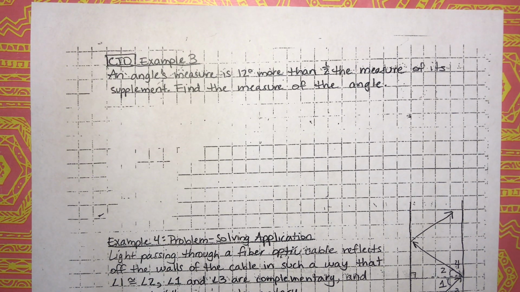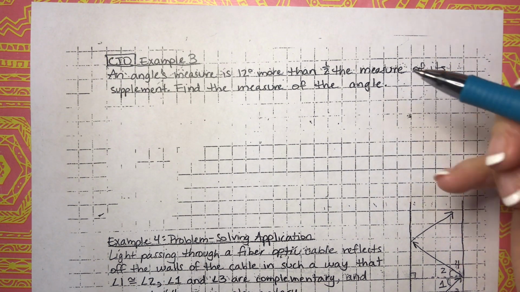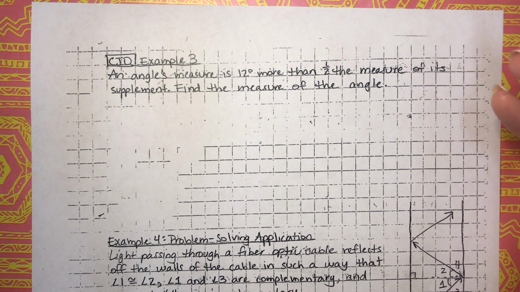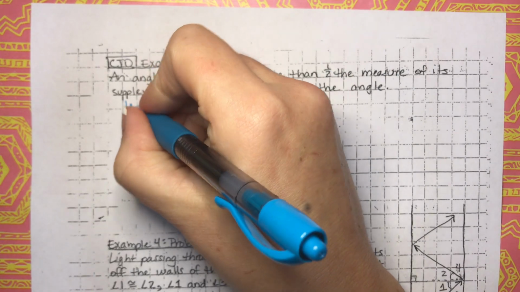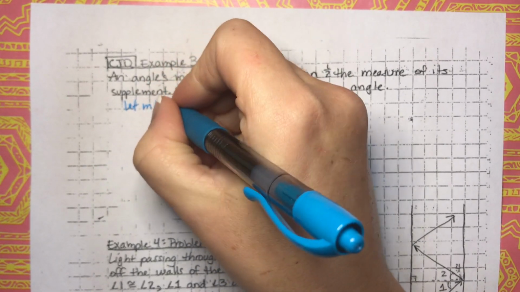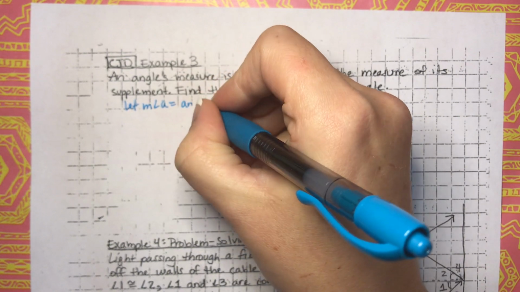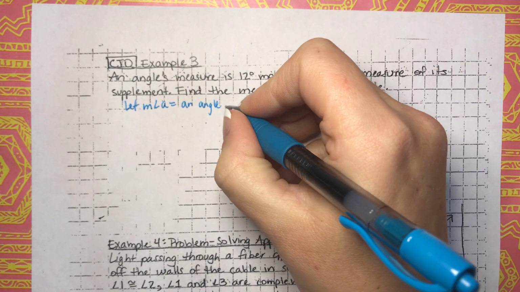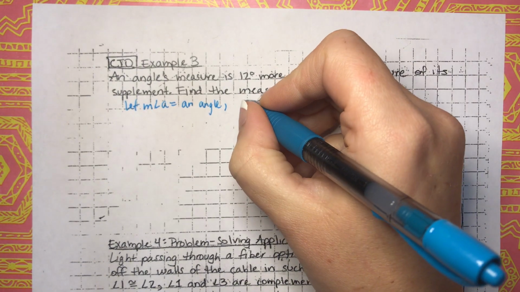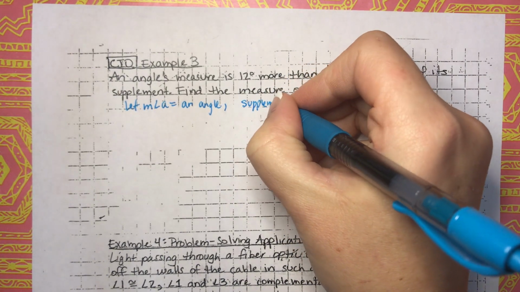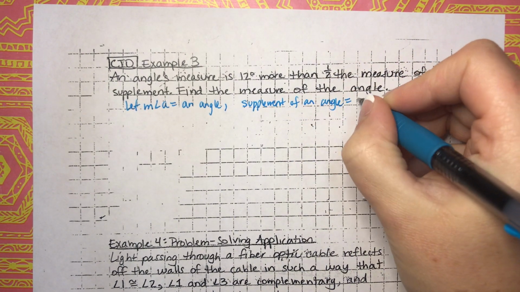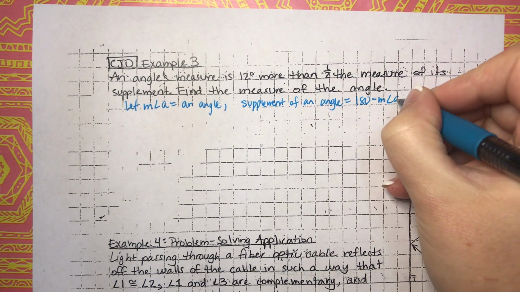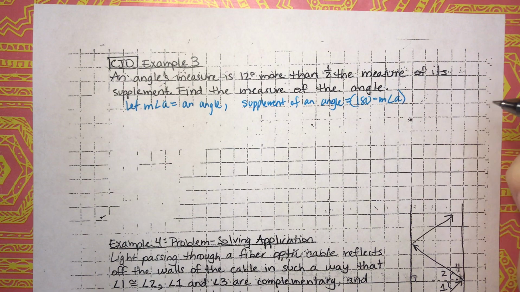So it says an angle's measure is 12 more than half the measure of its supplement. Find the measure of the angle. Okay, so first we have to find our terms, right? We have an angle and then we have the measure of its supplement. So let's let the measure of angle A equal an angle, right? And let's have the supplement of an angle equal 180 minus the measure of an angle, which is measure of angle A.